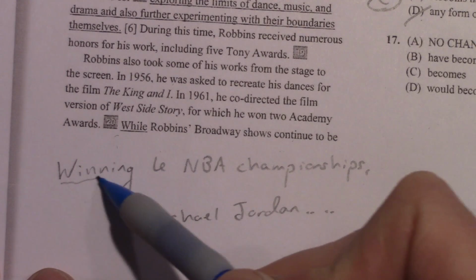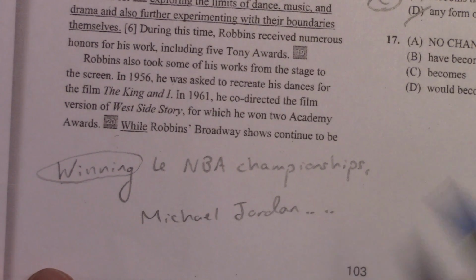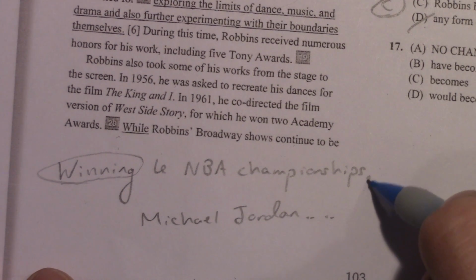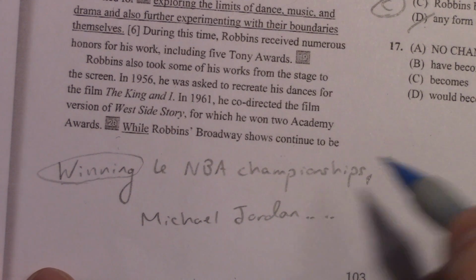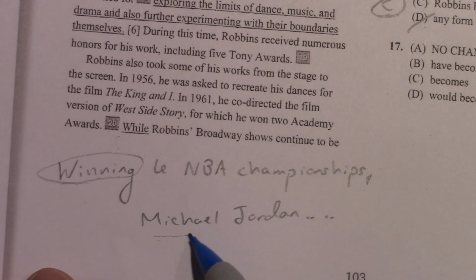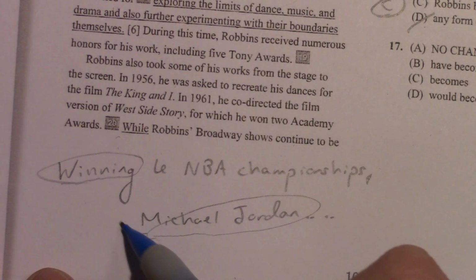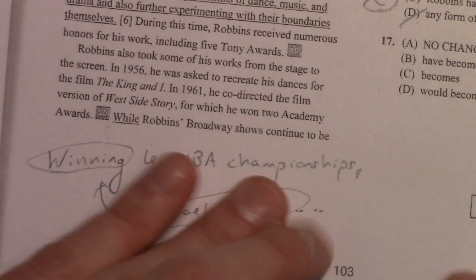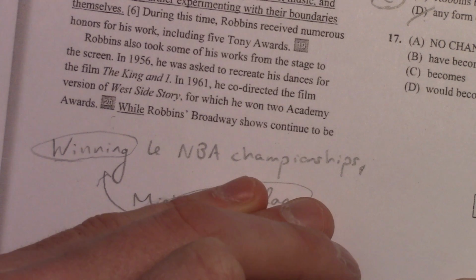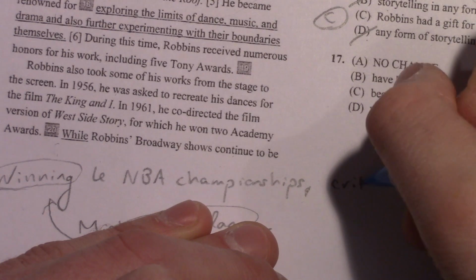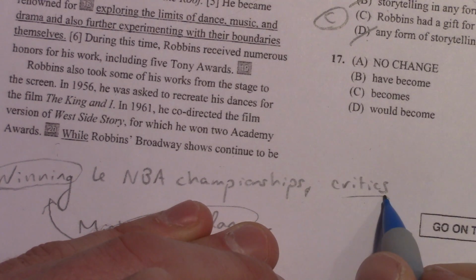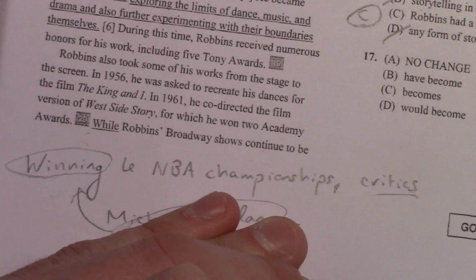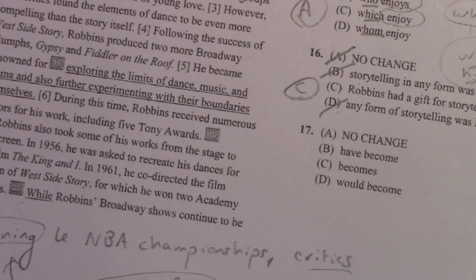The gerund is here, winning. Like I said, when it's at the beginning of a sentence like this, and you have a comma before the next clause, the word after the comma needs to correspond to the gerund. What would be incorrect here is winning 6 NBA championships, critics often call Michael Jordan the best player of all time. Because in that situation, critics would be referring to the winning 6 NBA championships. Those two words would correspond. And that's inaccurate. Great, so let's go on to number 17.